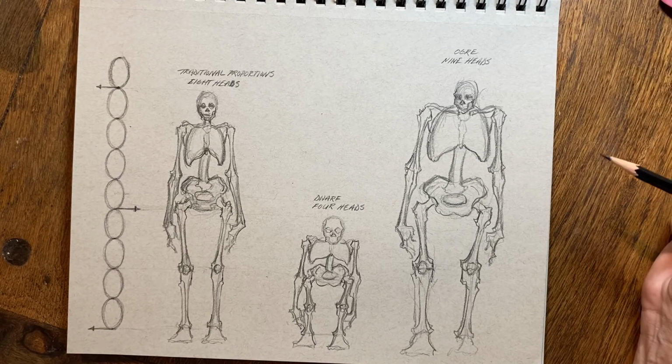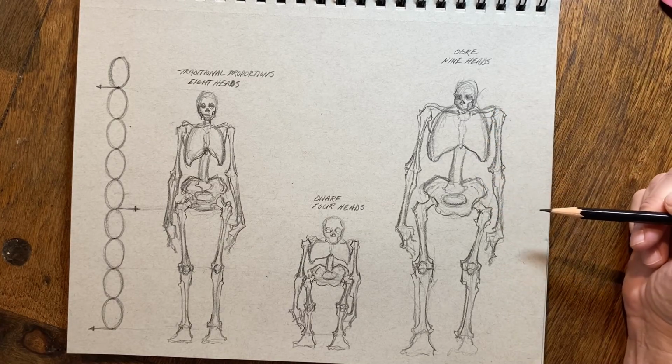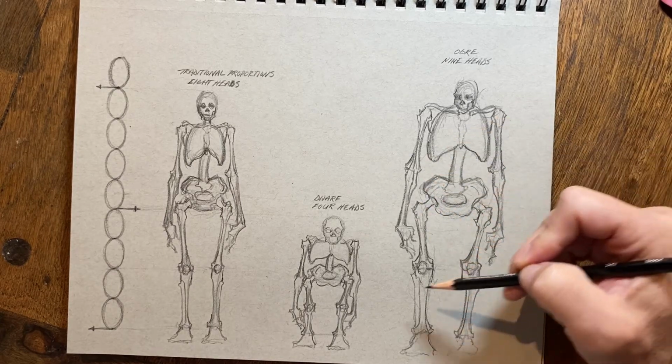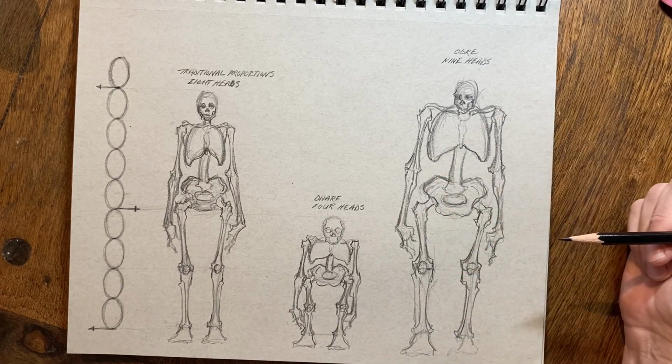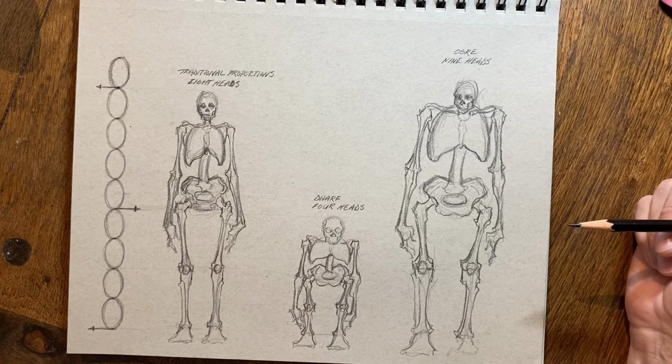So I'll take a little bit of time here and just go back and do some very quick shading in a time lapse so you can see what the skeletal structure here in this very simplified form would look like when it's shaded. And I hope this was helpful. I hope this gives you a much better understanding of how proportions work and how they can be utilized to draw all sorts of things related to the human figure.